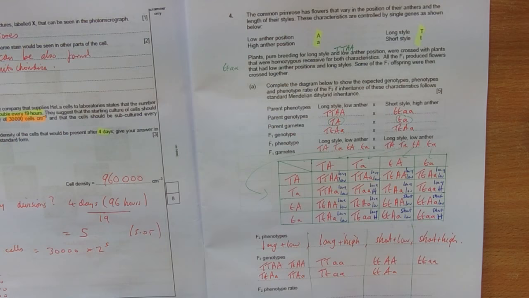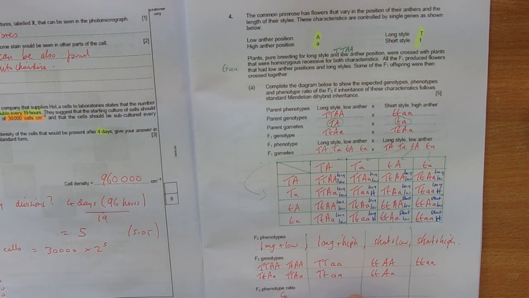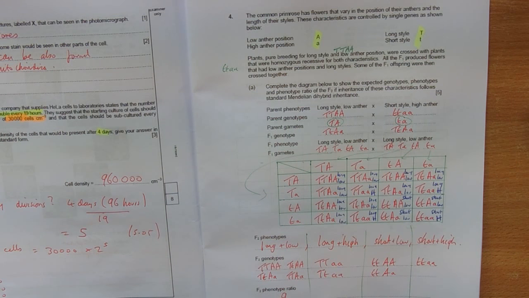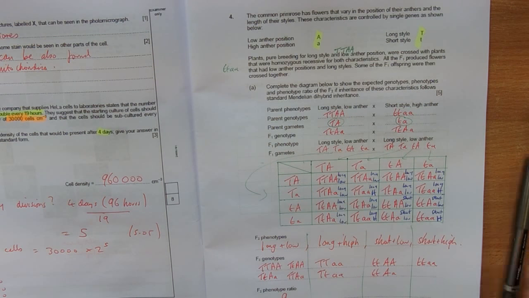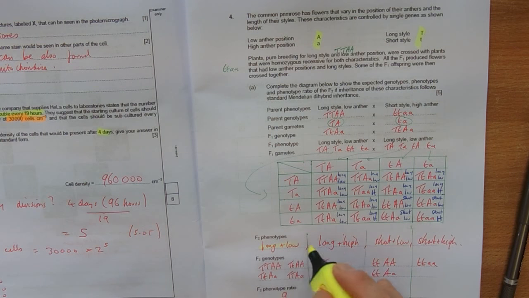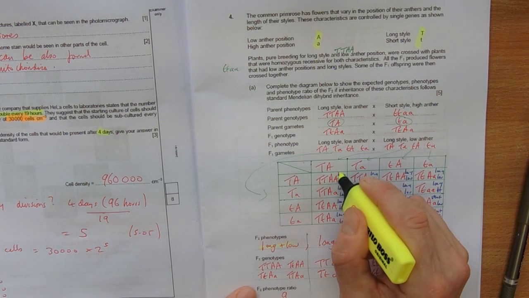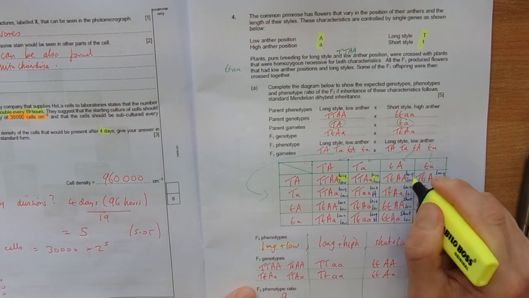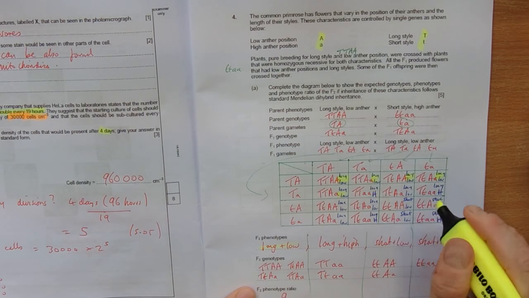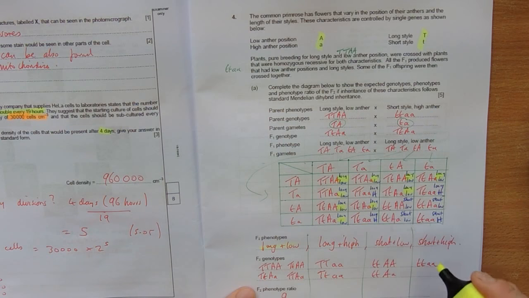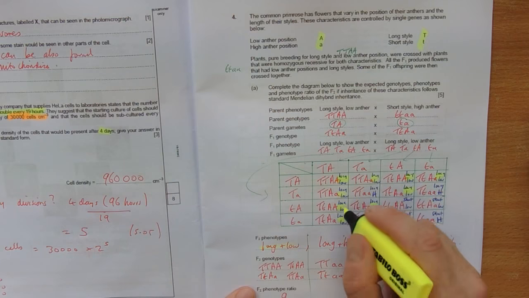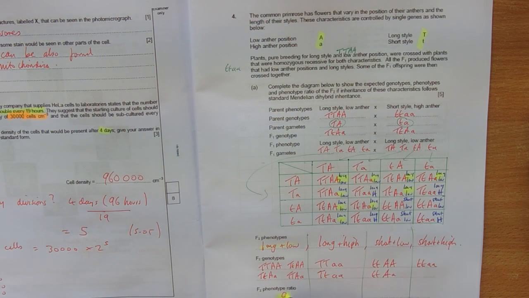And when you count these up, we can count 9 of these. And these possibilities, so let's go: long and low, long and low, long and low, long and low, long and low, long and low, long and low, long and low. 1, 2, 3, 4, 5, 6, 7, 8, 9. So we've got 9 of those.